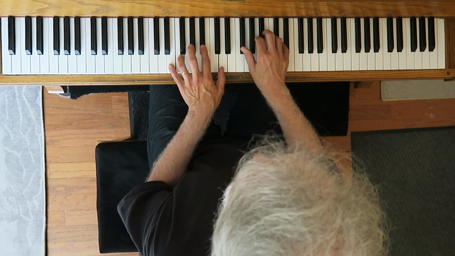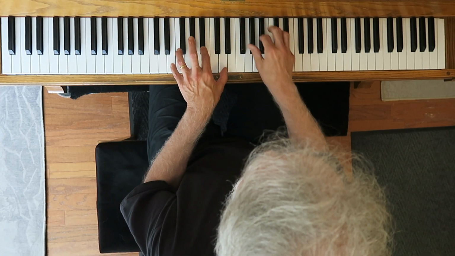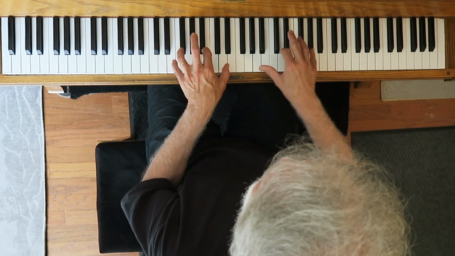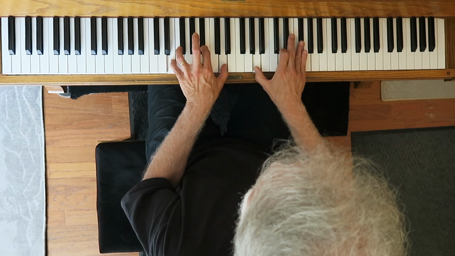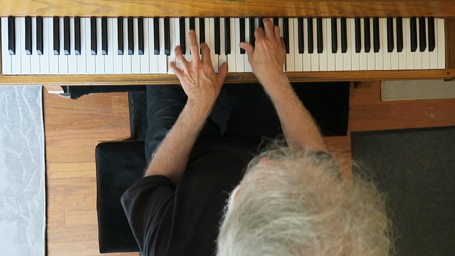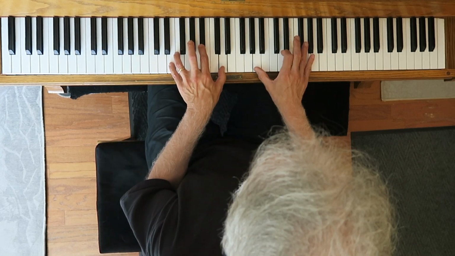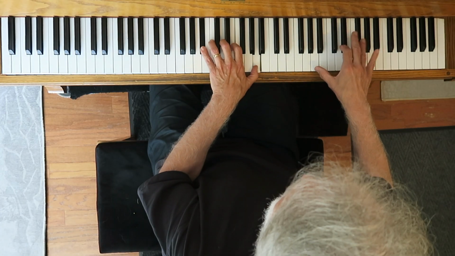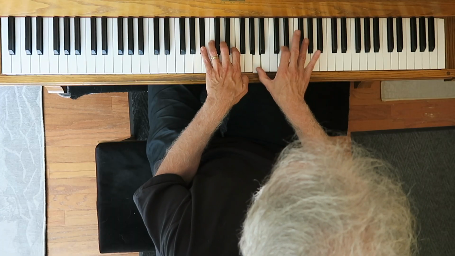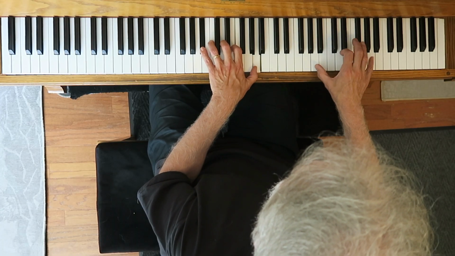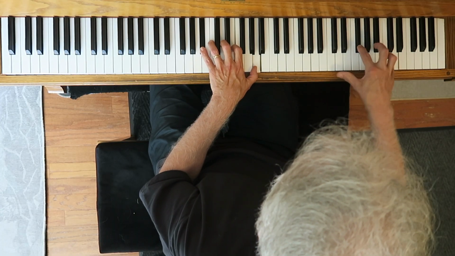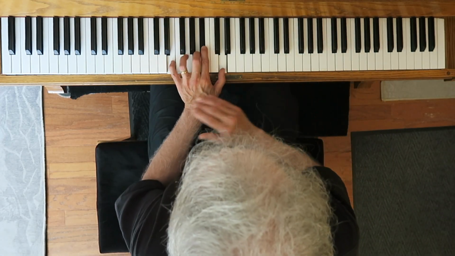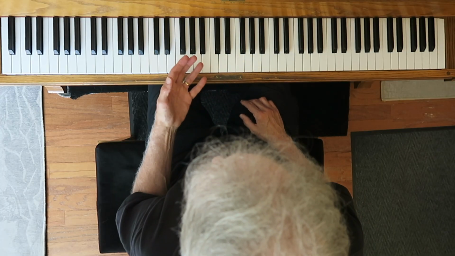And you can invert that guy up and keep this the same. So you'll notice I'm just doing inversions of the Lydian triad over my stock jazz voicings.